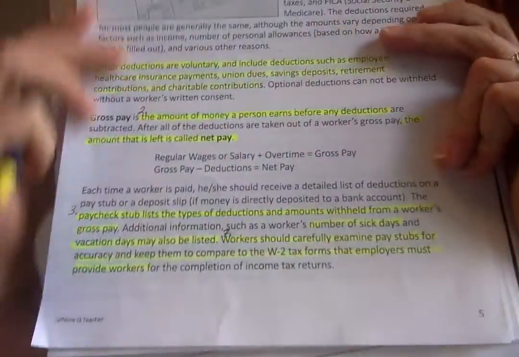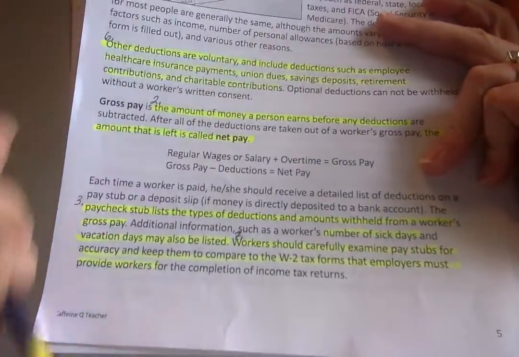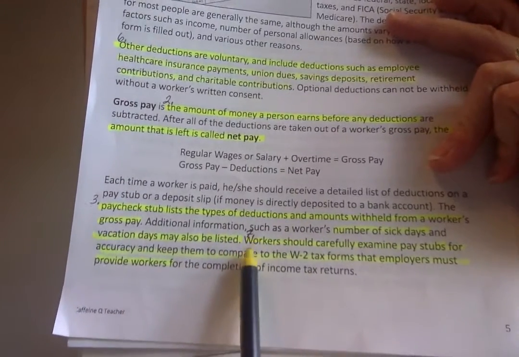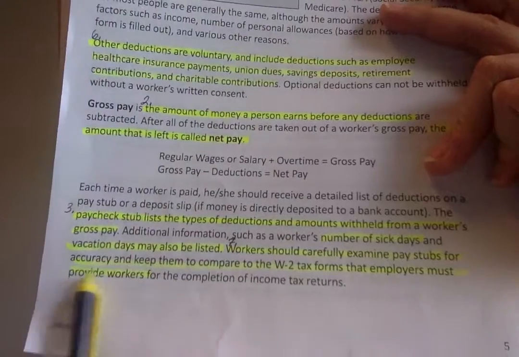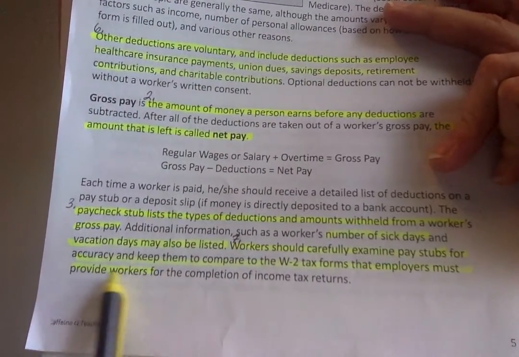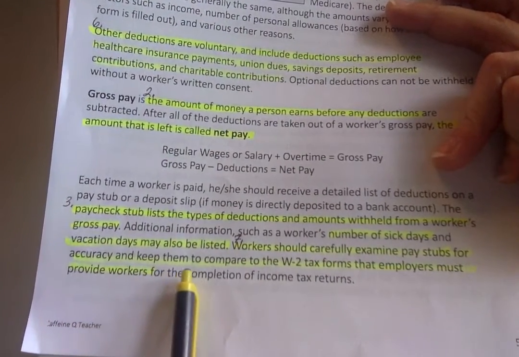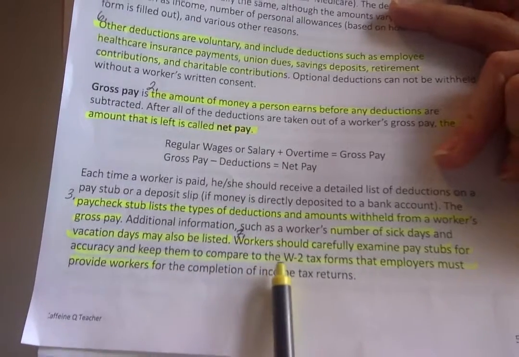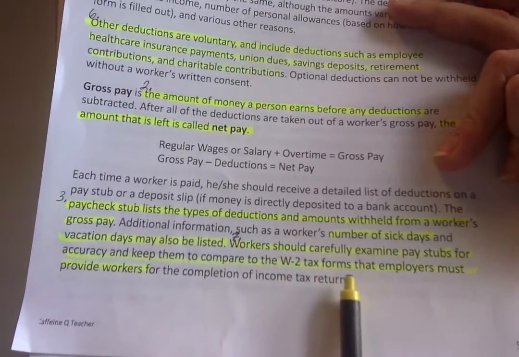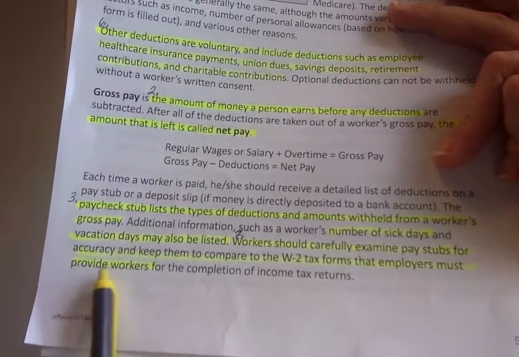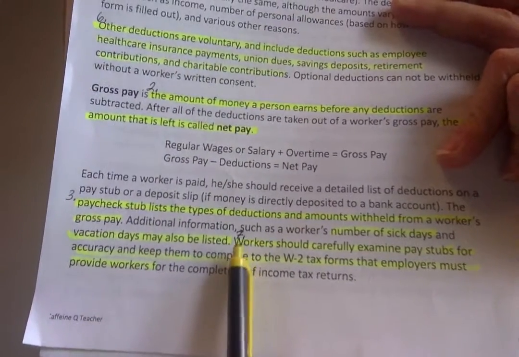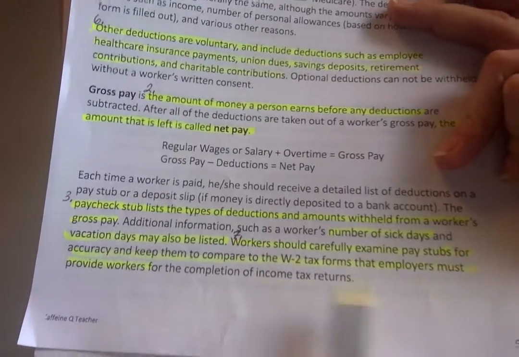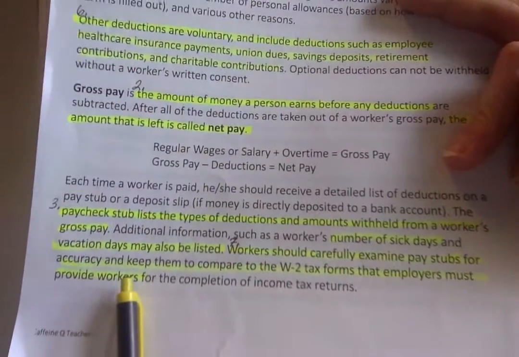Number 7, it kind of ran along here with number 3. But here with number 7, workers should carefully examine pay stubs for accuracy and keep them to compare to the W-2 tax forms the employer must provide. So you start here where you have that number 7 and copy that down as your number 7 answer.